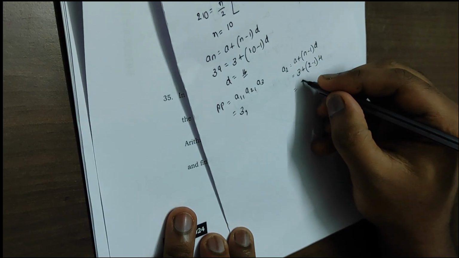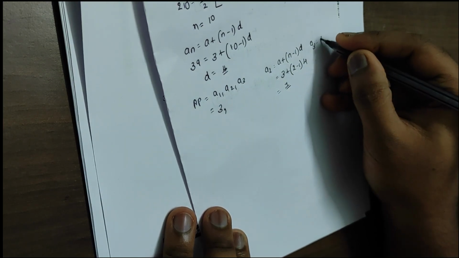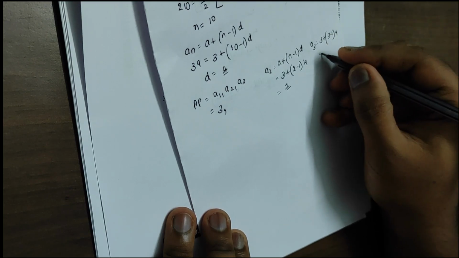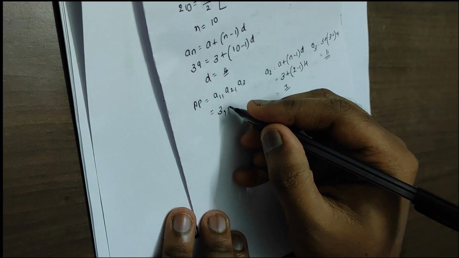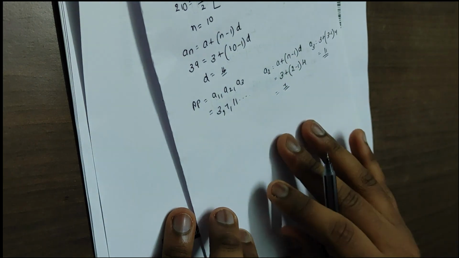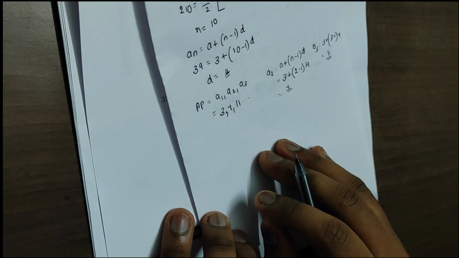This is 4 plus 3, that is 7. Similarly, find the value of a3. a3 is equal to 3 plus 3 minus 1 into 4, that is 11. So the arithmetic progression stands like this: 3, 7, 11. You need not solve everything, just put 3 dots, that is more than enough.